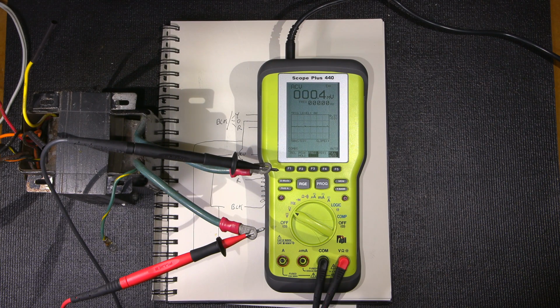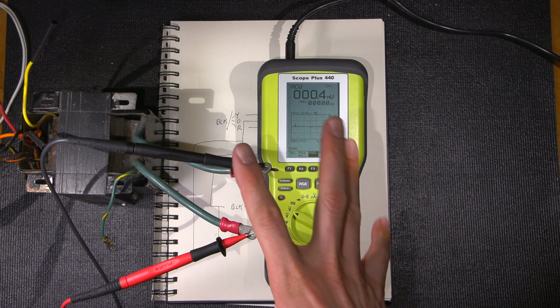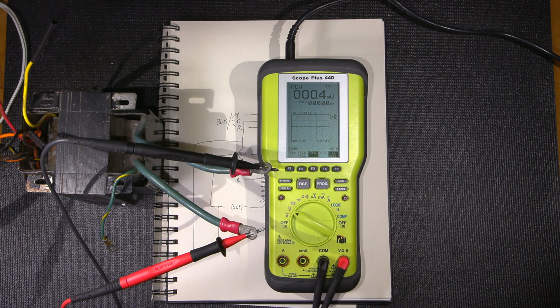I have the transformer attached to my isolation transformer, Variac, and current limited supply with some dim bulbs in line right now as well. So if you're following along in this procedure, you're doing so at your own risk. If you're unsure of what you're doing, definitely do not do this procedure.